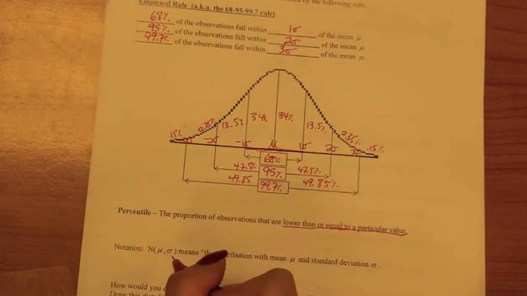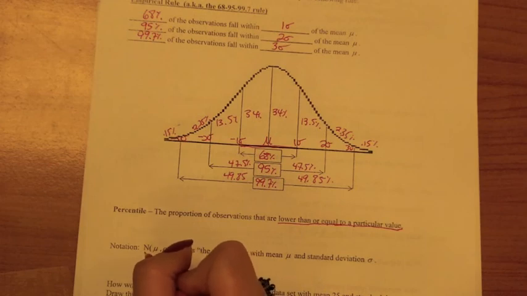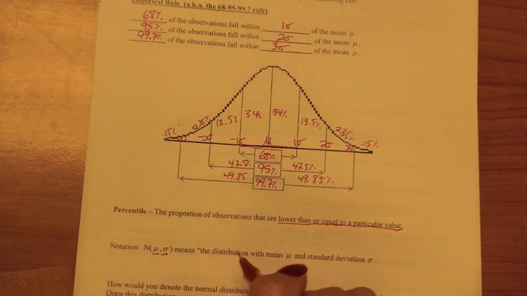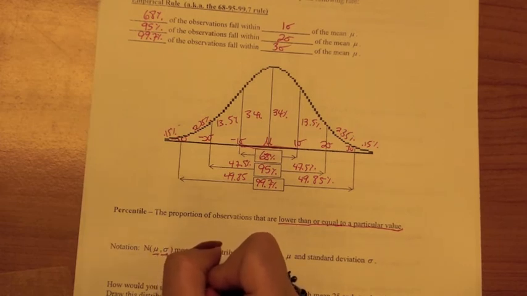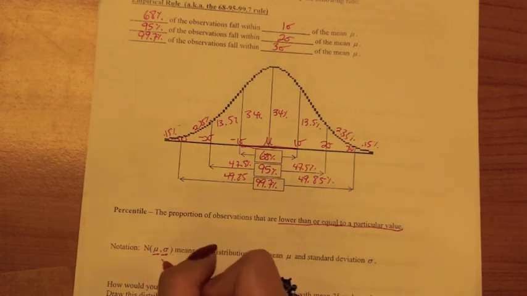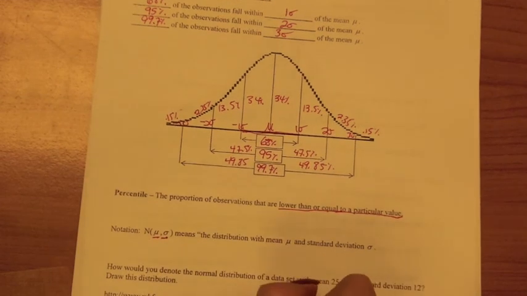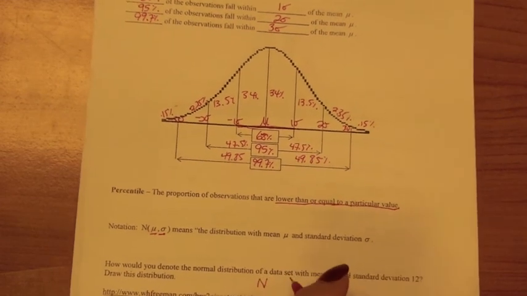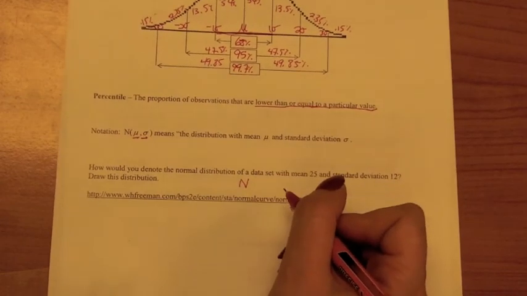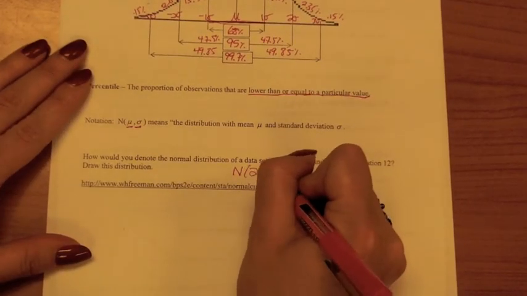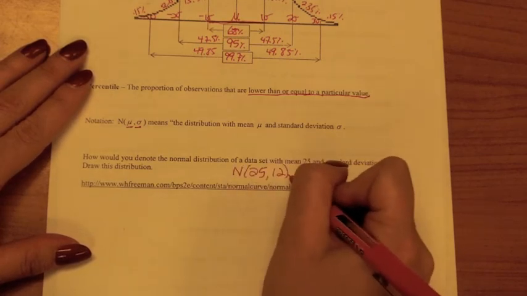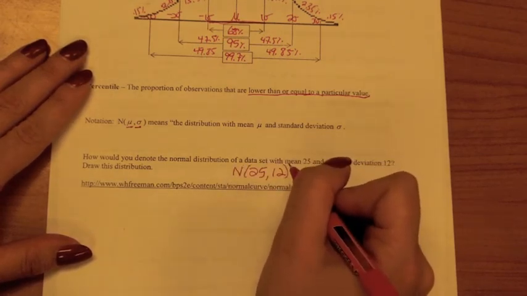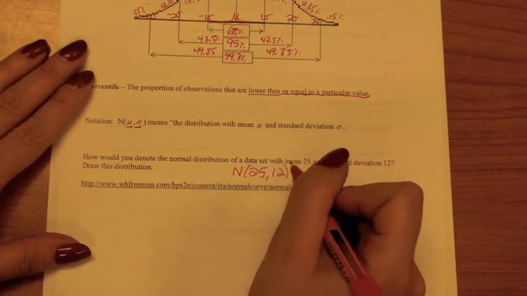And the notation that you'll see a lot of times is this N, mu, and sigma. And the mu is just the mean of the population. Remember again, sigma is just a standard deviation. So when they write this out like this, let's look at this next one. They tell you you've got a normal curve with a mean of 25 and a standard deviation of 12. So I might just show you this and say, draw the normal distribution, or draw this distribution.